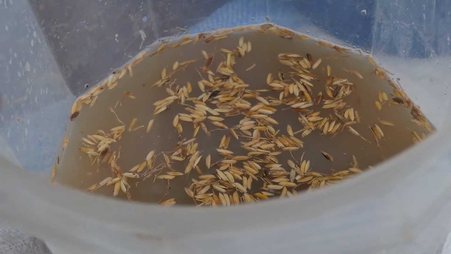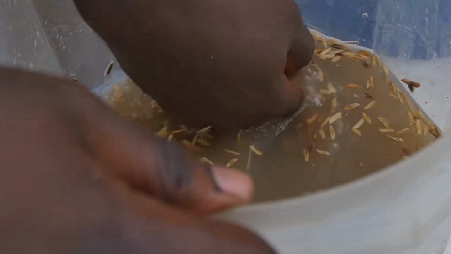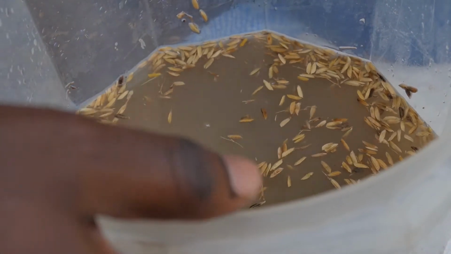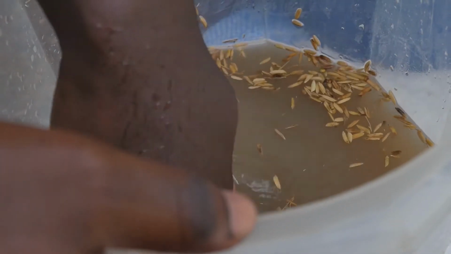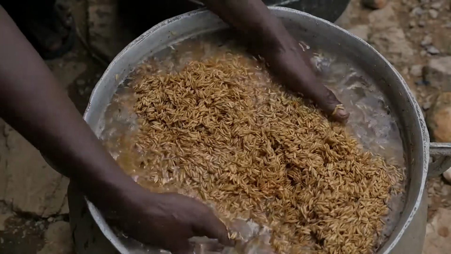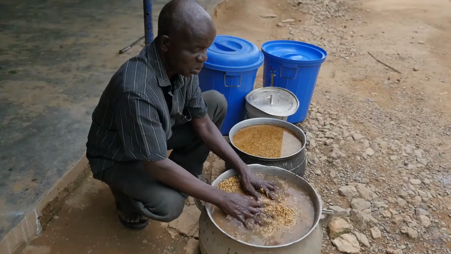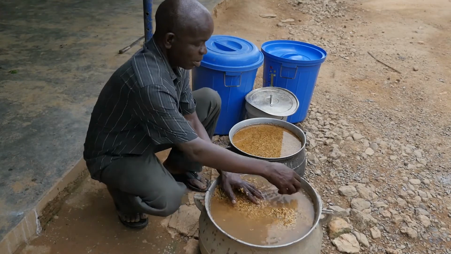After a while, all the light and insect-infested grains will float on the surface of the water. The healthy grains will settle at the bottom of the container. Remove the damaged grains that are floating on the surface of the water. Remove the healthy seeds from the bottom of the container and wash 2 or 3 times in clean water before planting.